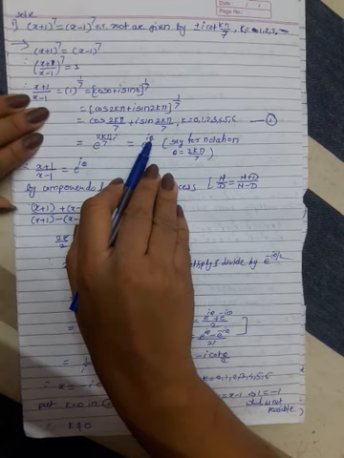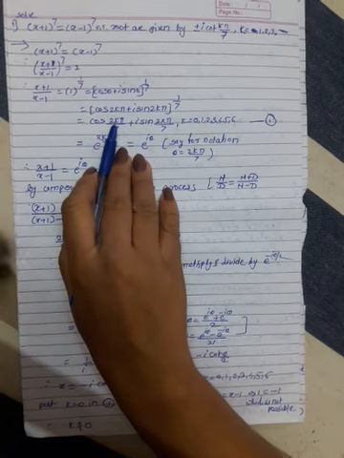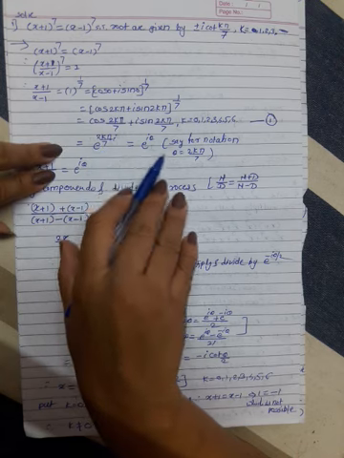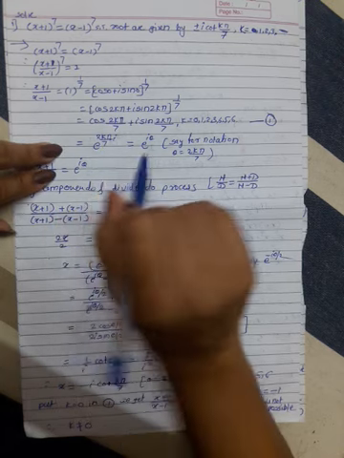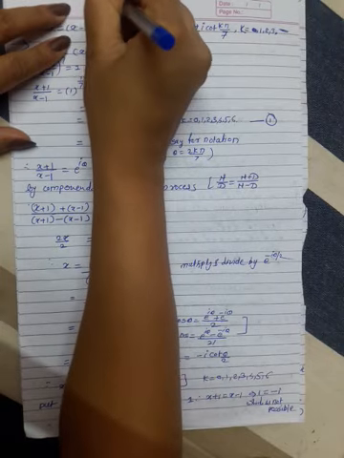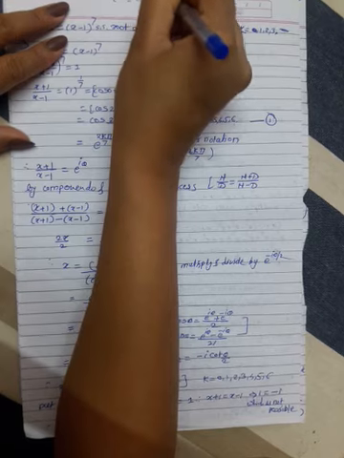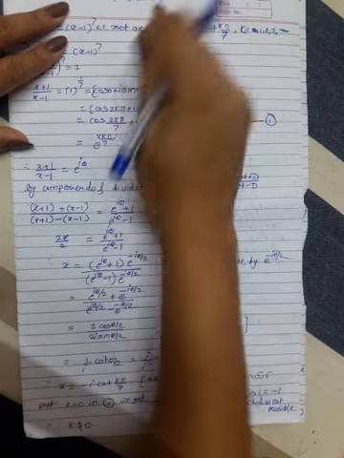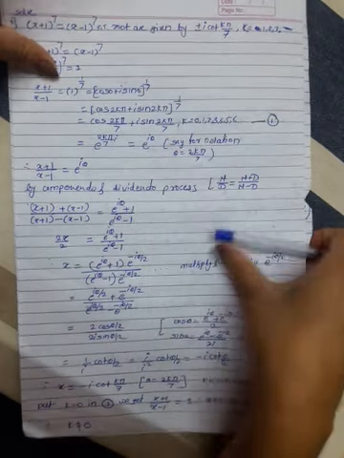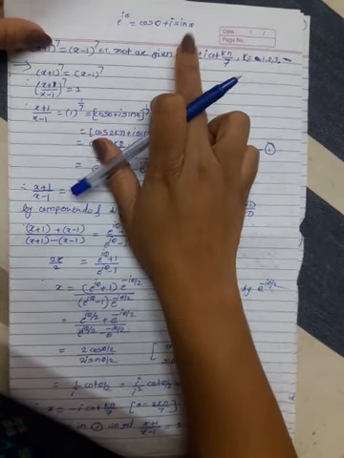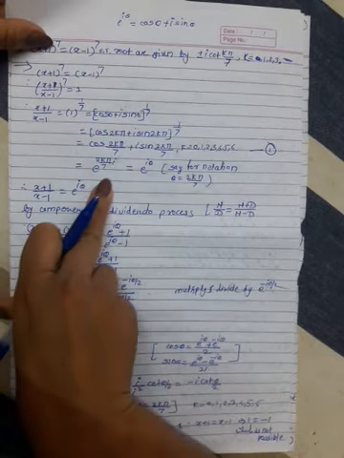Okay, now for simplicity we convert this complex number into exponential form. Because we know one result, that e raised to I theta is nothing but cos theta plus I sin theta. We have to use this formula here.